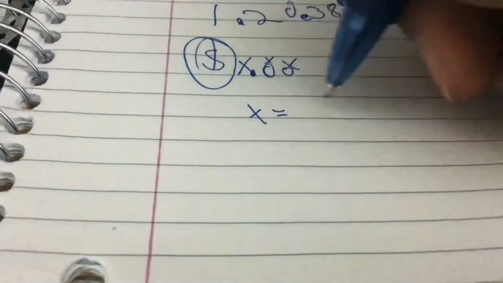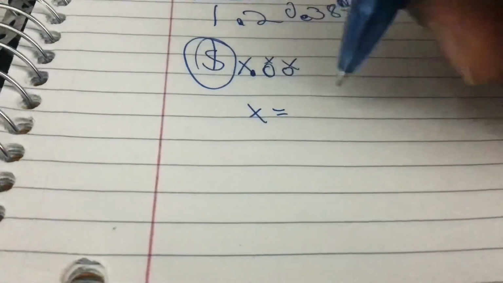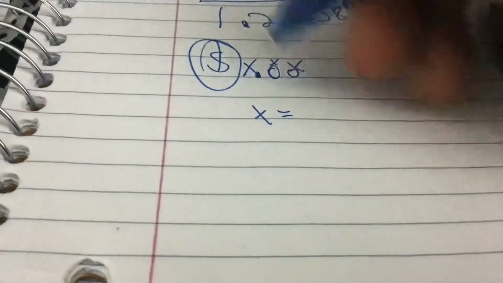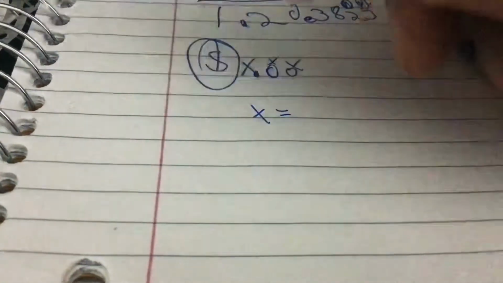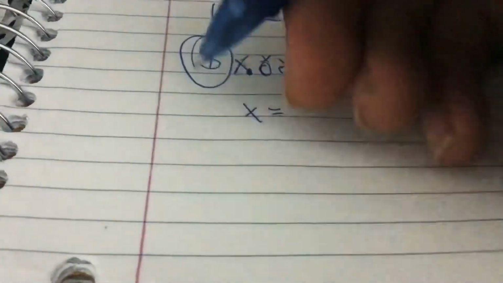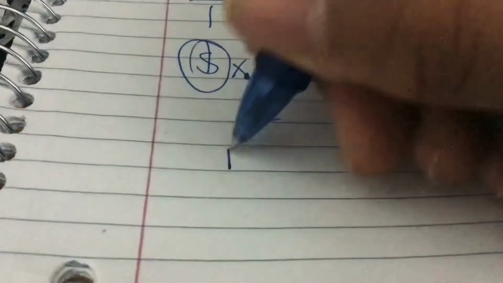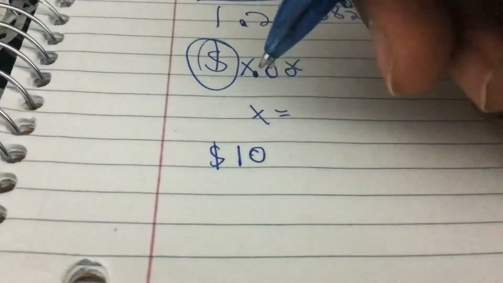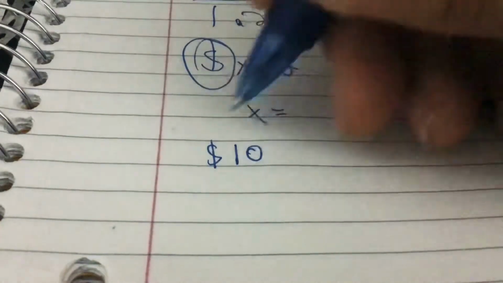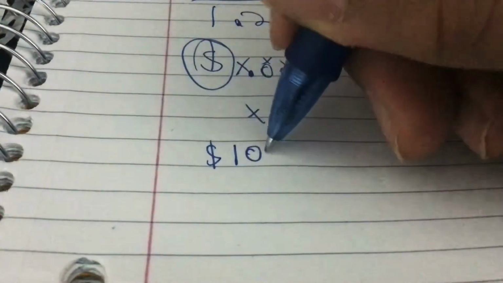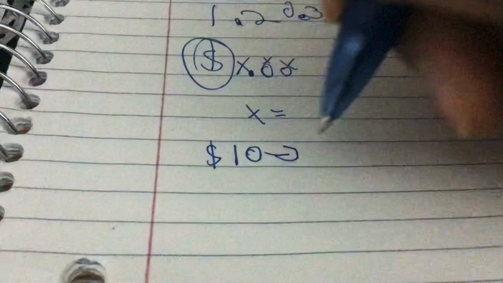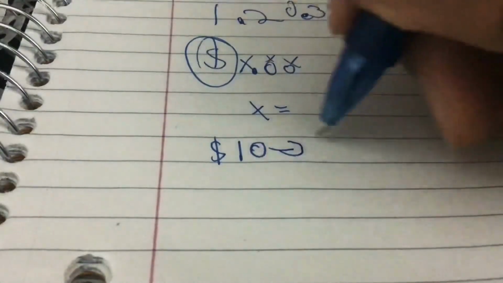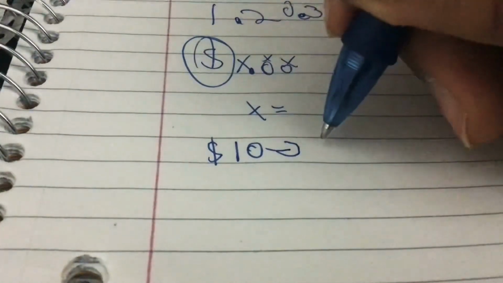X equals unknown, right? It's kind of like algebra. I've described it here, but it's obviously not algebra. Now, let's say the person has $10. He decides to, like, this is how much he earns in a year.